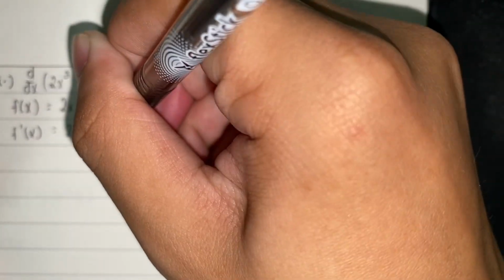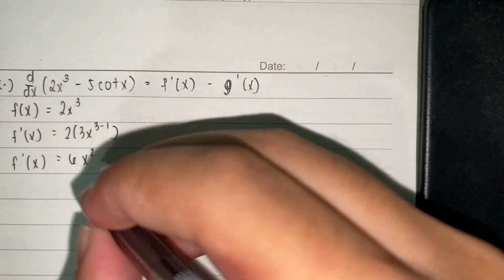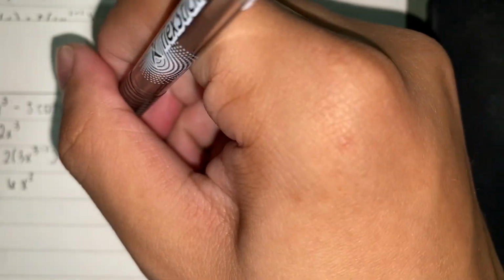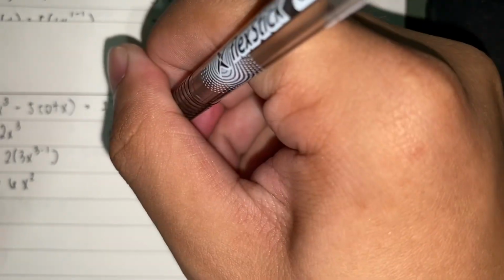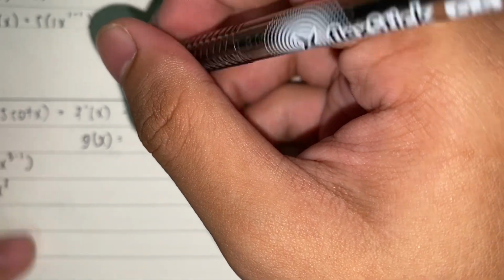F of x is going to be equal to 2x cubed. Using the constant multiple rule, f prime of x is going to be equal to 2 times 3x raised to 3 minus 1. F prime of x is going to be equal to 2 times 3, 6x. 3 minus 1 is going to be 2. That's the first derivative. So the second derivative, g of x, is going to be equal to negative 5 cotangent x.